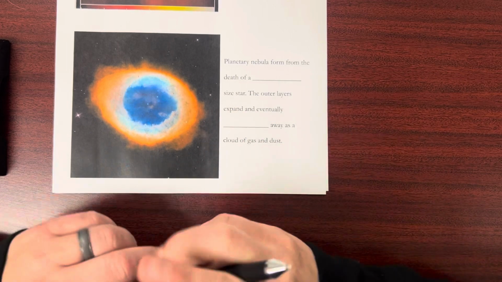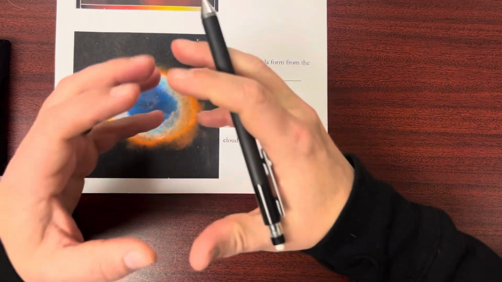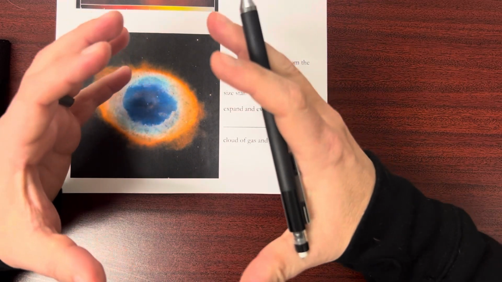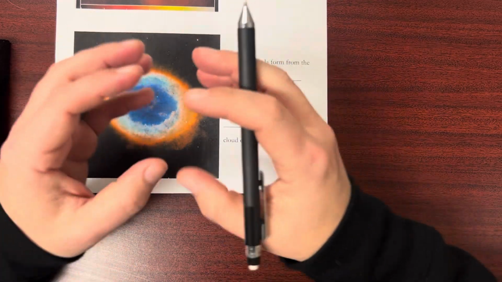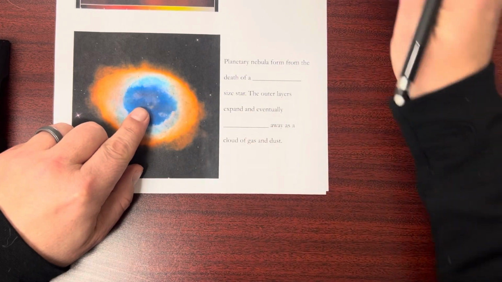So our star will not explode into a supernova. It's not big enough. So the outer layers will get bigger, bigger, bigger, and eventually they'll just pull away from the inner core, which shrinks down into a white dwarf star.